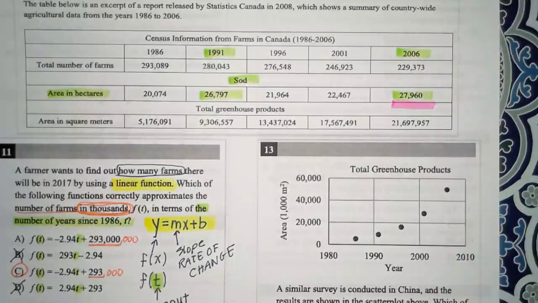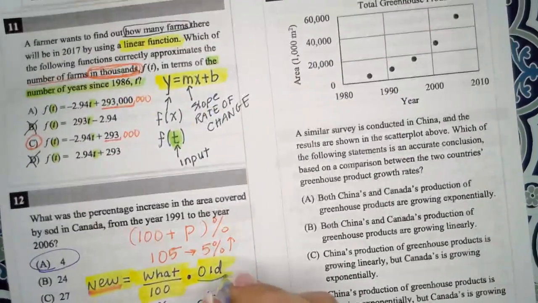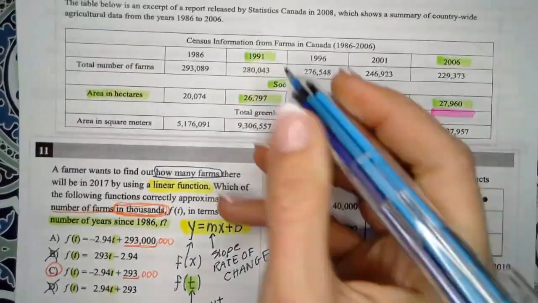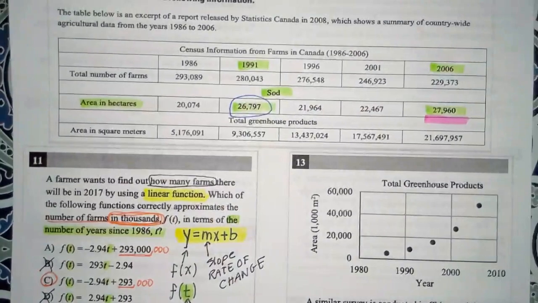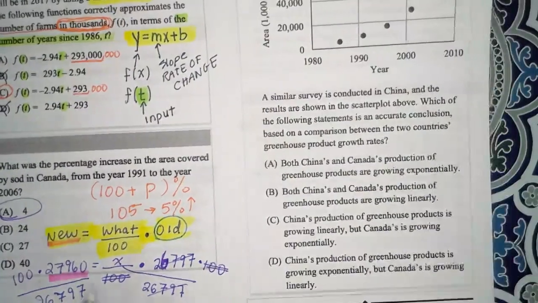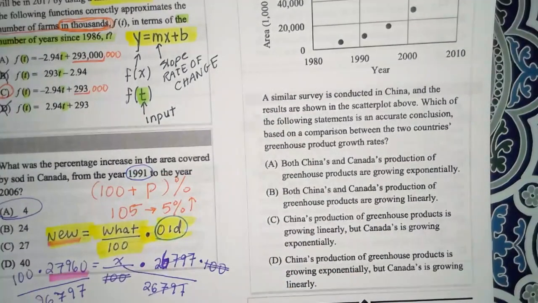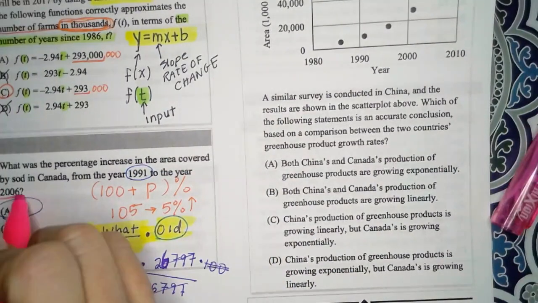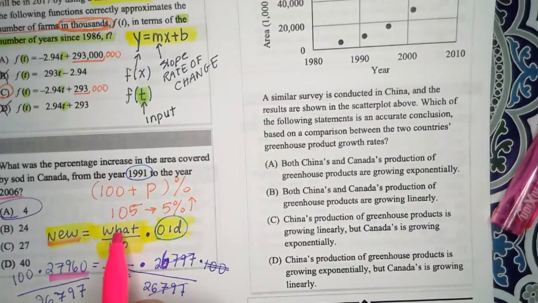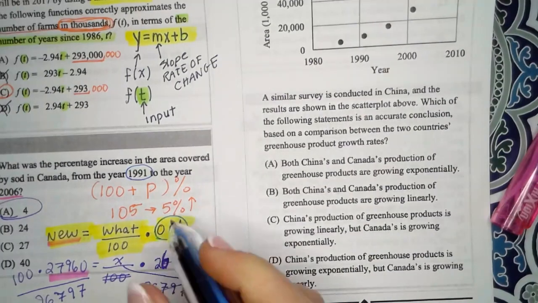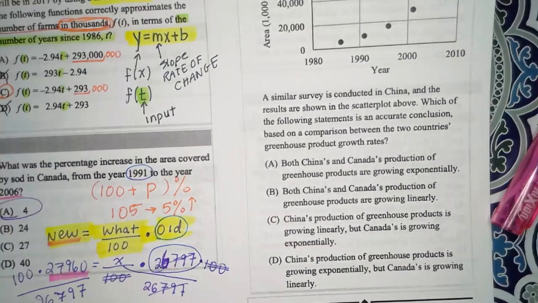Then the original or old amount, I'm just going to color coordinate it as best I could. The old amount is what we started with, that number over there. They want to know what percent did we increase from that year to that year. Original was 1991. My new happened in 2006, right? My new amount is what percent of the old amount. I didn't know what the percent was, so I put in an X. Old I filled in right there, and new I put in that number. We solve, and we end up getting that X is equal to this number.